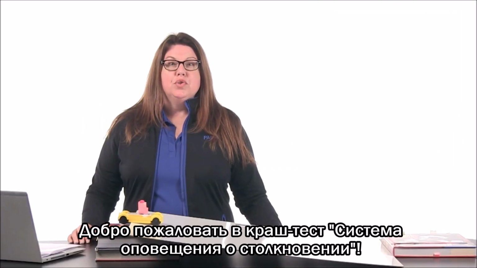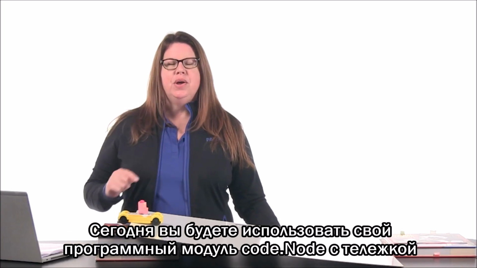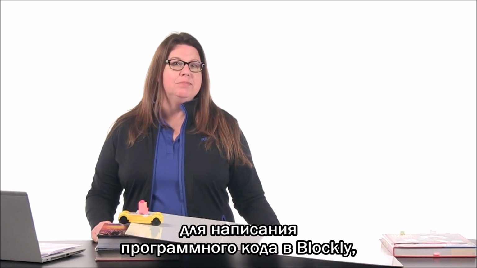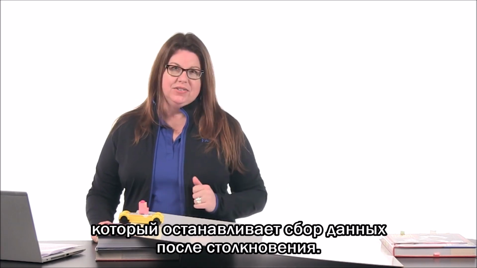Everybody, welcome to Crashtest Impact Alert System. Today you're going to be using your code.Node and your code.Node cart to create a Blockly program that halts data collection once an impact has occurred.